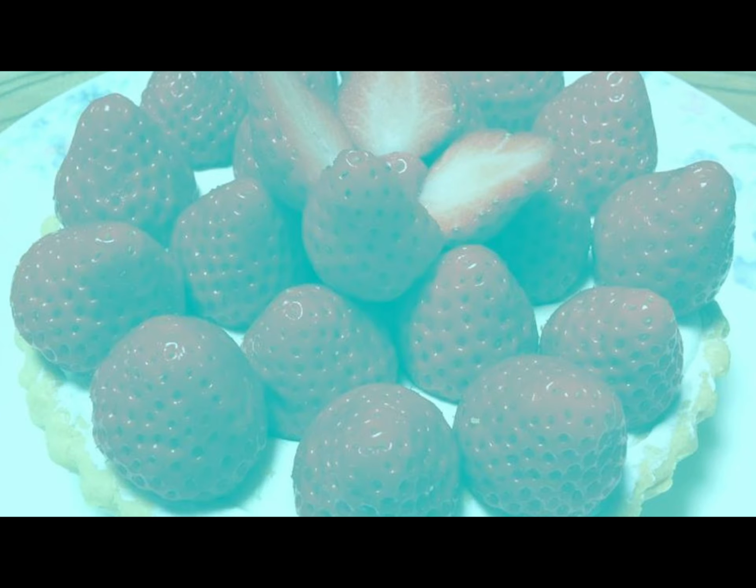Your mind knows exactly what color those strawberries are supposed to be. You have never seen a turquoise strawberry in your life, or at least I hope you haven't. You know it's supposed to be red.